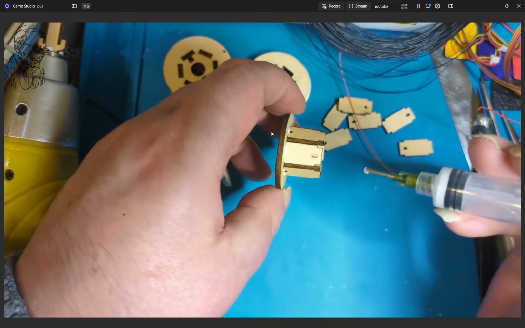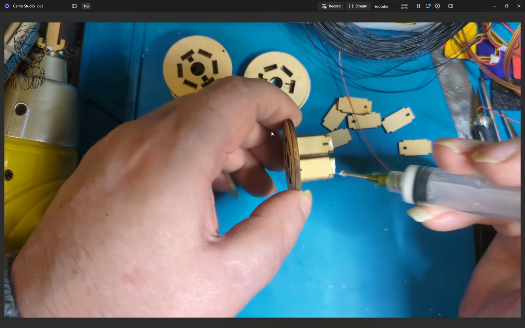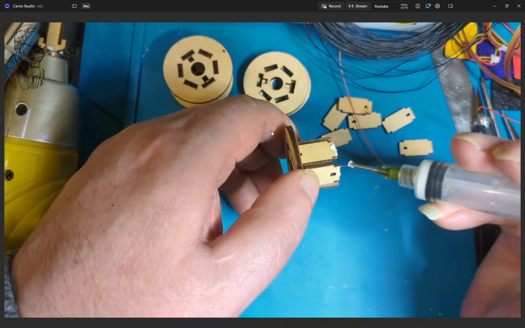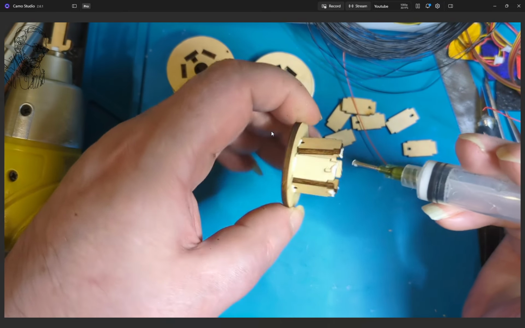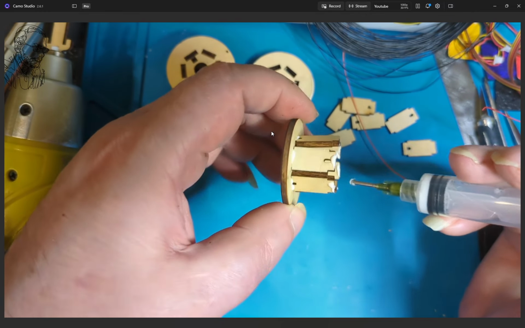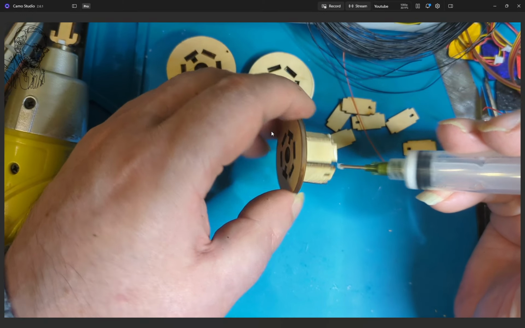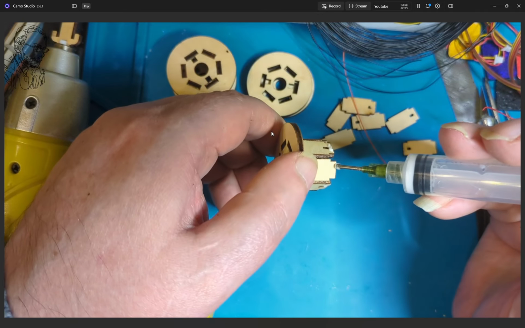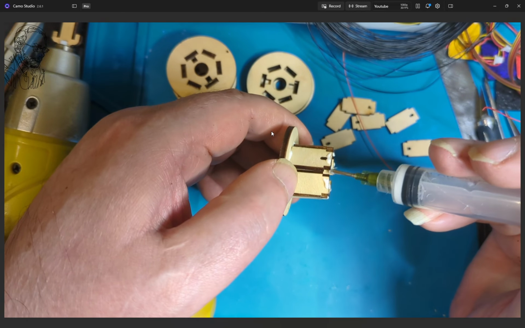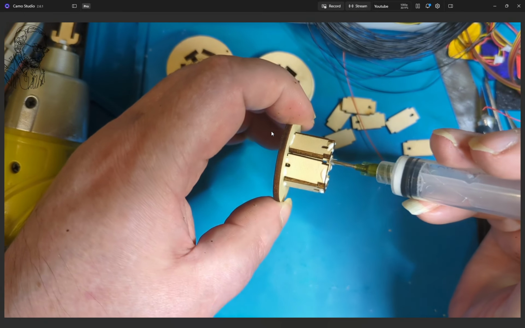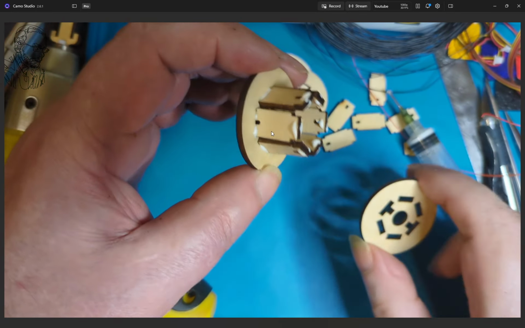Must refocus. There we go. Grab another side.